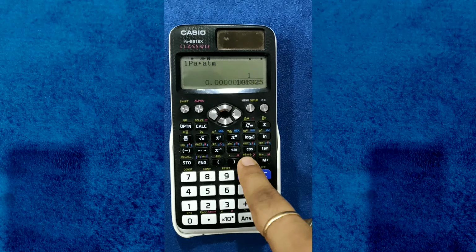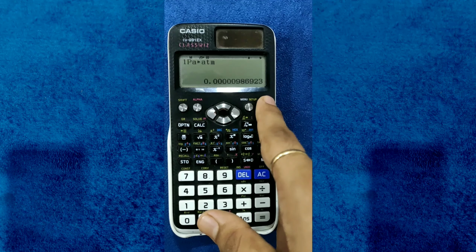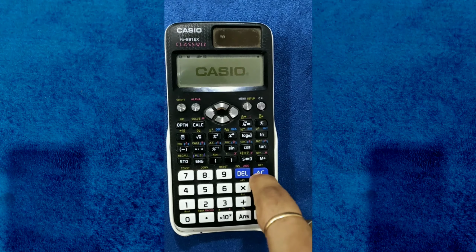1 Pa is equal to 9.8 divided by 10 to the power minus 6. That's how you can convert any pressure units.